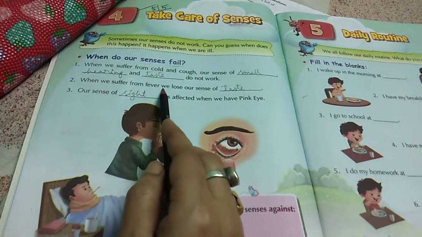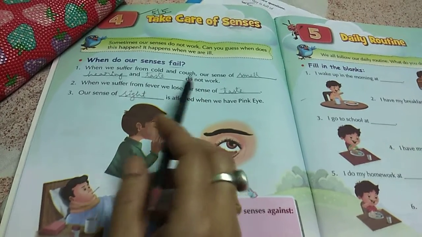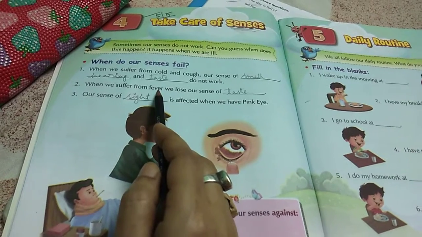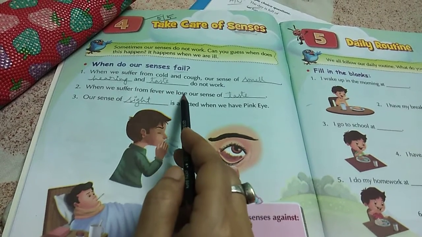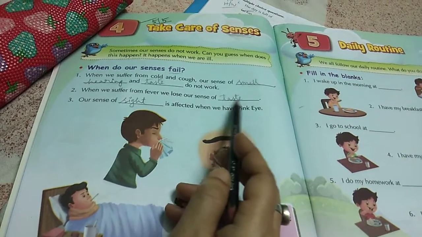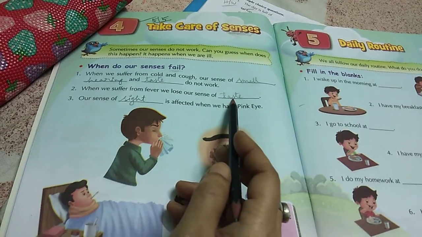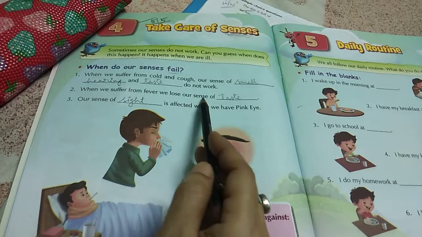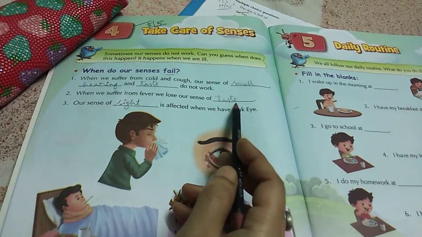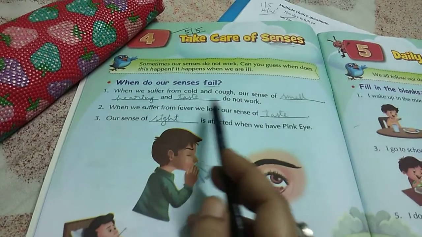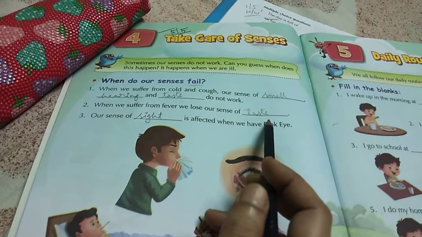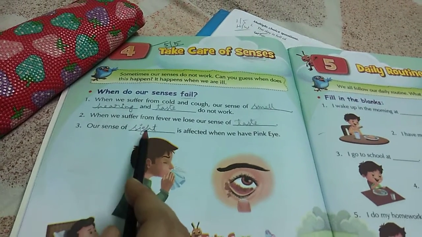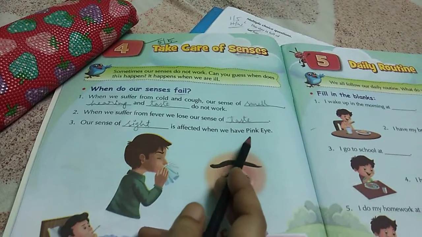When we suffer from fever, we lose our sense of taste. Fever means when we have a temperature. That time you don't feel like eating anything, you will find everything tasteless. Okay, take your pencil and write taste.